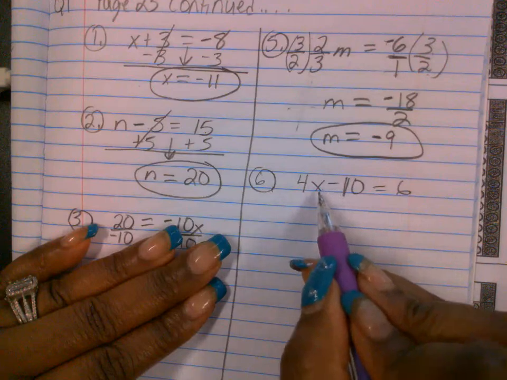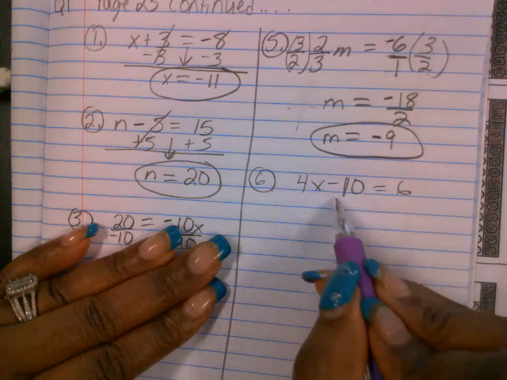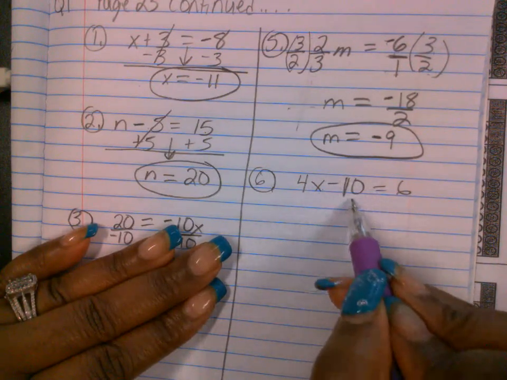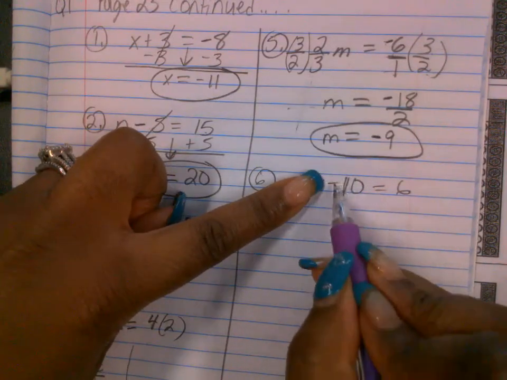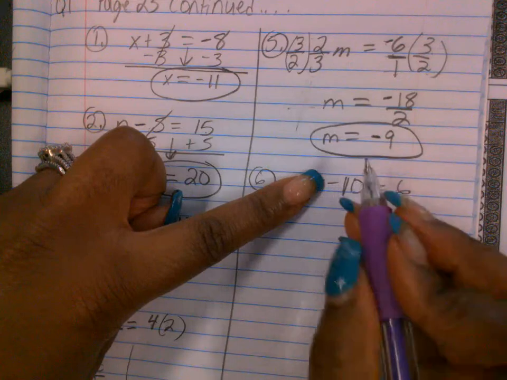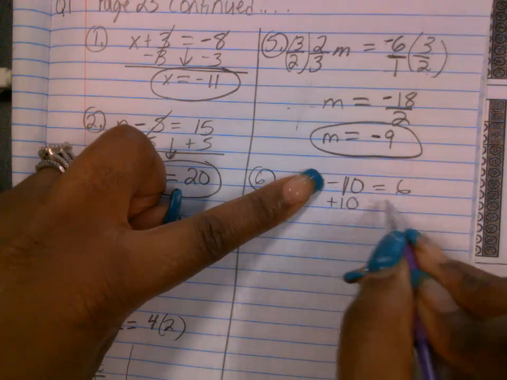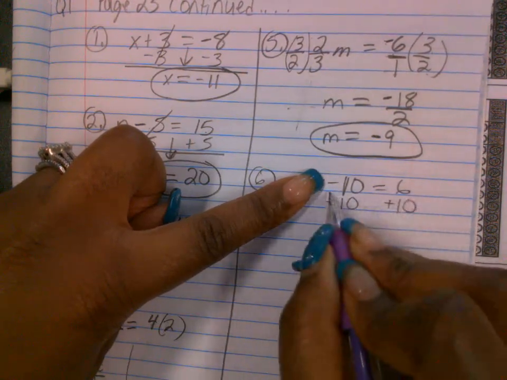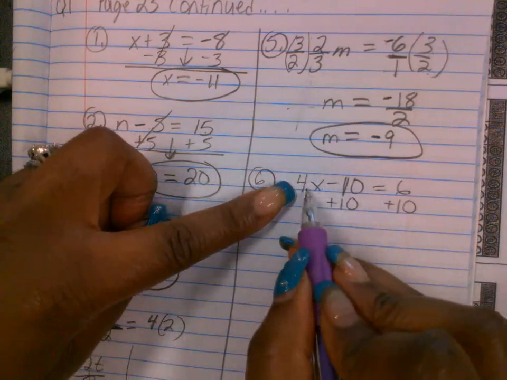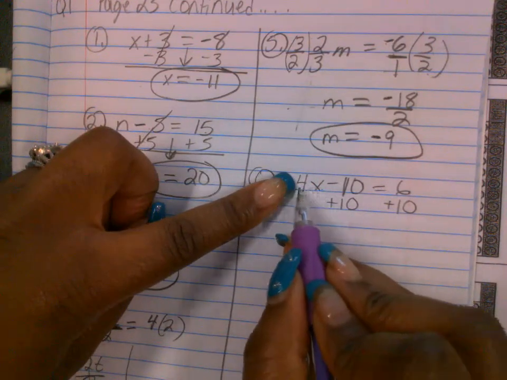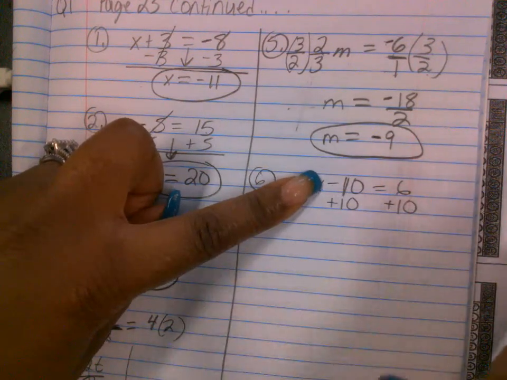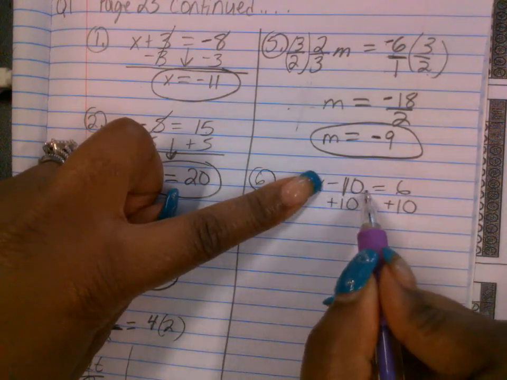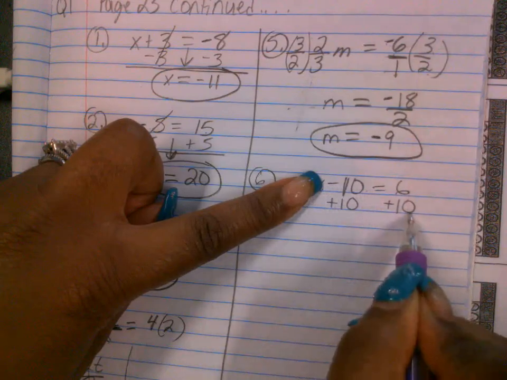In order to get x by itself, we got to get rid of all the numbers that you add or subtract first. So get rid of this negative or minus 10. The opposite of a minus 10 is to add 10 to both sides. Get rid of this first. Don't get rid of what's directly attached to the x first. Get rid of numbers that you can add or subtract to remove. So get rid of this negative 10 or minus 10 by adding 10.